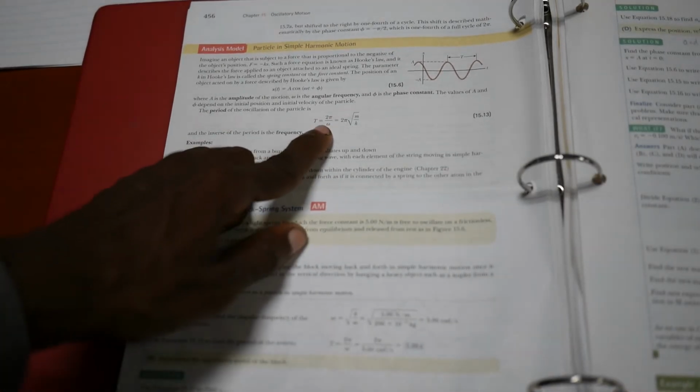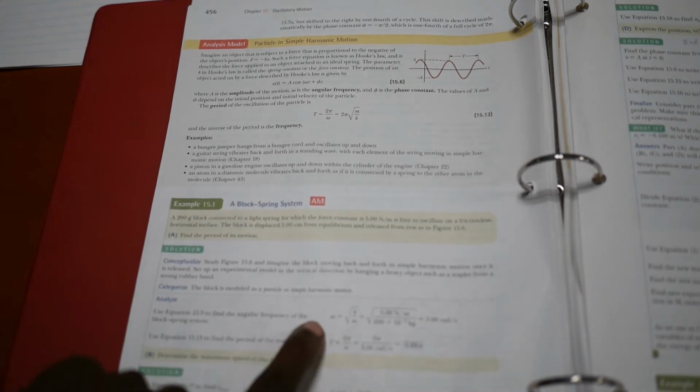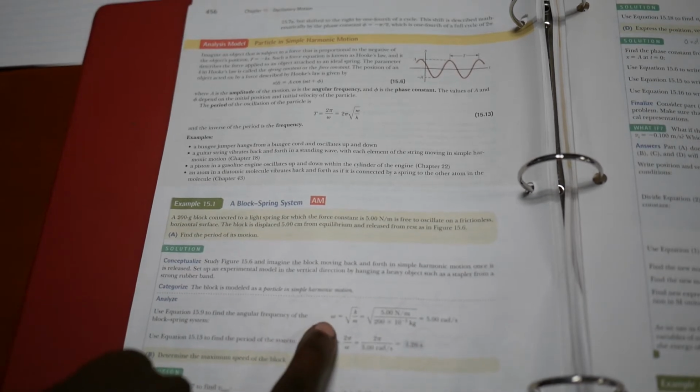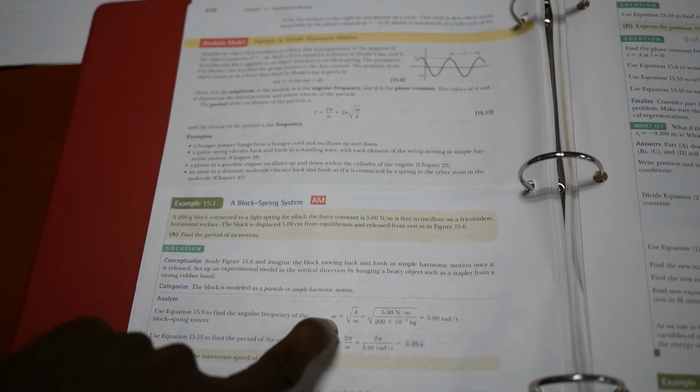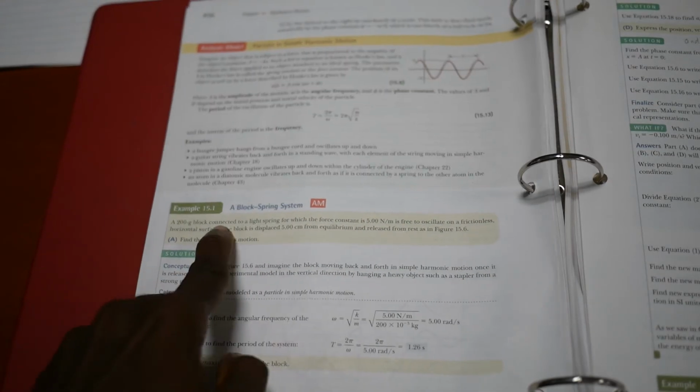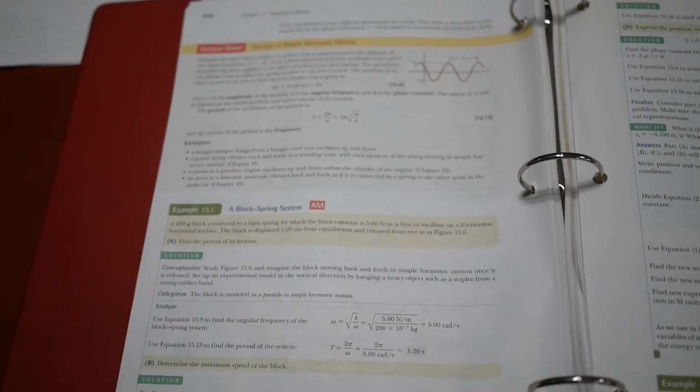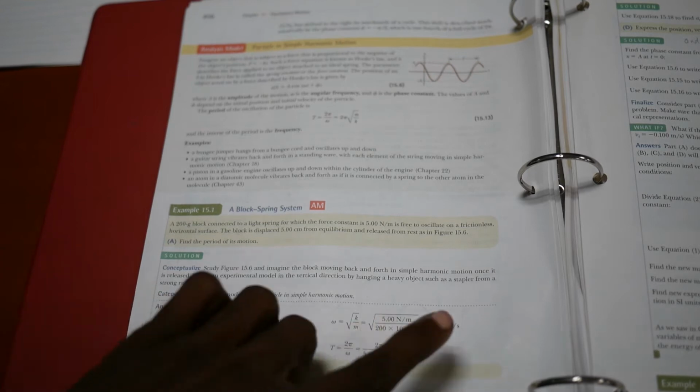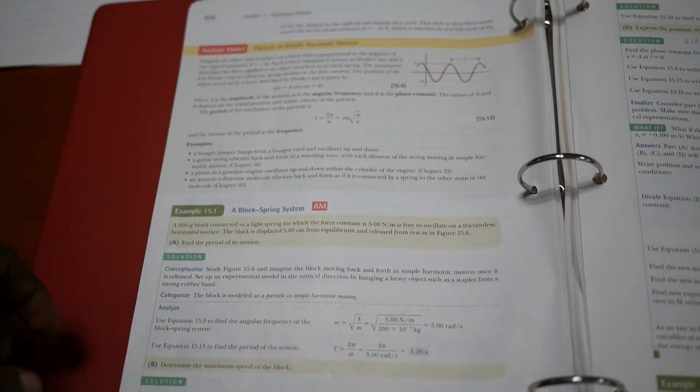But we don't know omega. But we know the next formula that says omega is equal to the square root of K over M. So we can use the K and the M they gave us, put it in this formula, and get omega is equal to 5 rad per second. Now once we get omega, we can use our previous formula and find T. So our period of oscillation is 1.26 seconds.